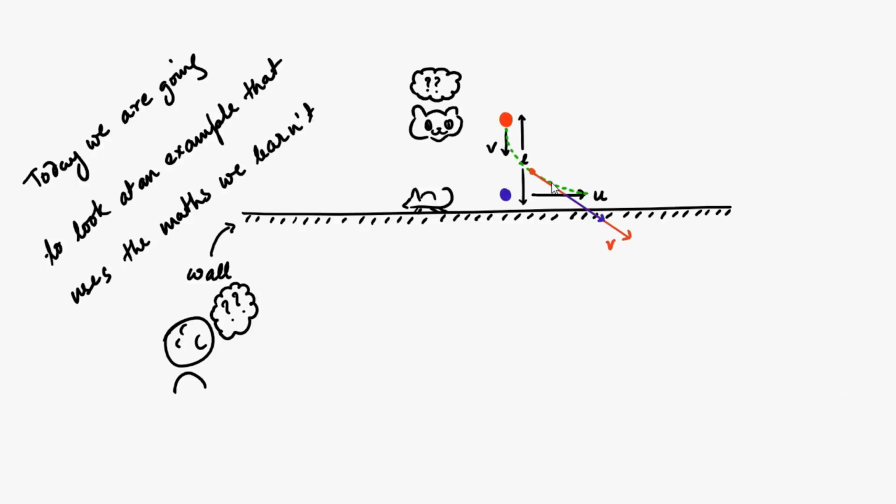For this instant, the instantaneous relative velocity will be the component of the velocity of the mouse alongside the wall onto the line joining the position of the cat and the position of the mouse at that instant.